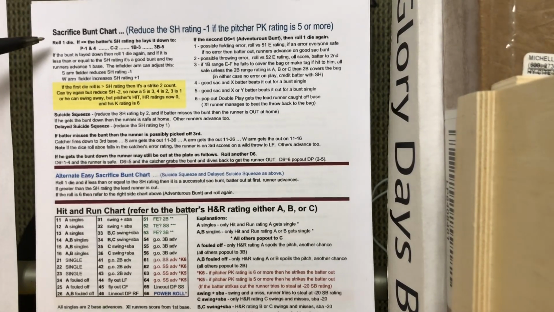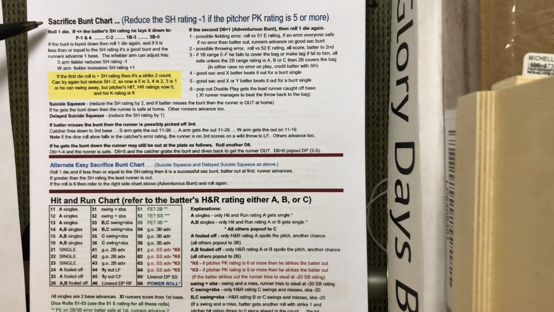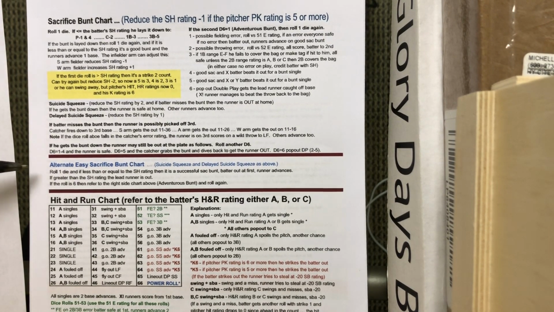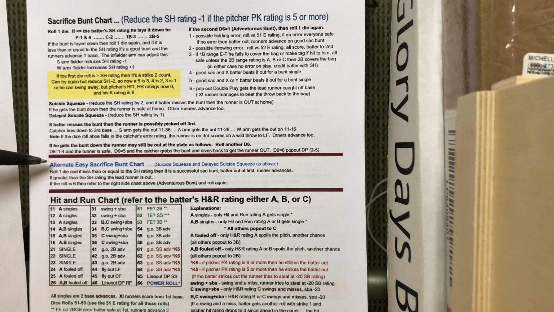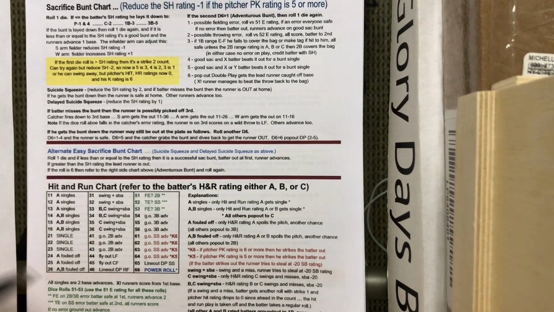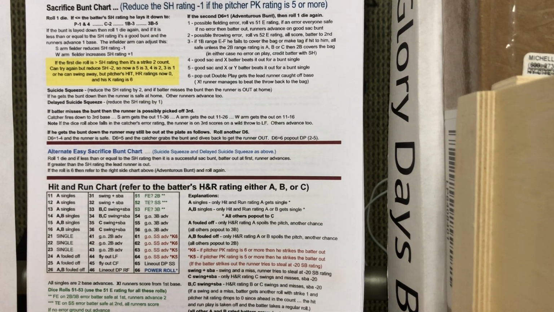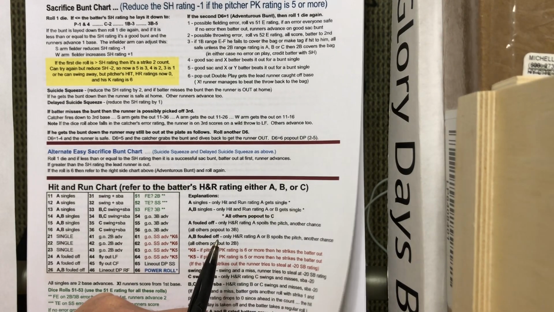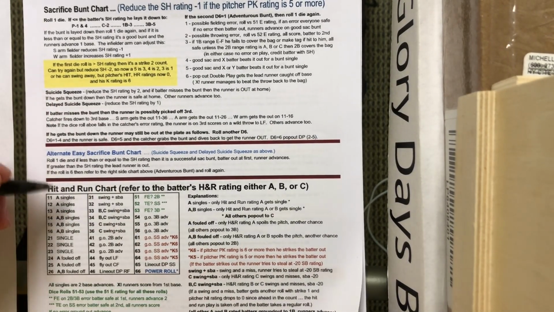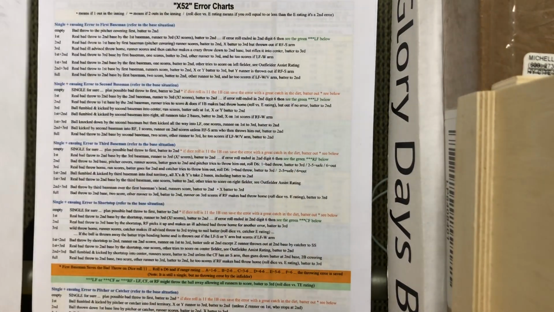It includes information about how to perform a sacrifice bunt. You have 2 versions, 2 ways to go with that. You can do the hit and run as well, looking at this page. So you have your sacrifices and hit and runs on this page.